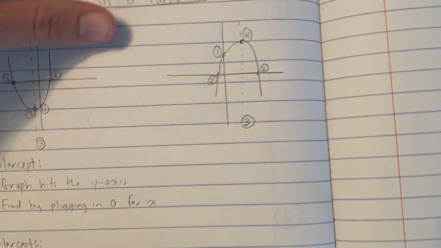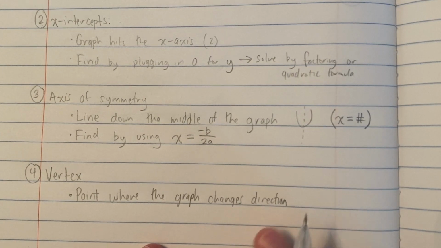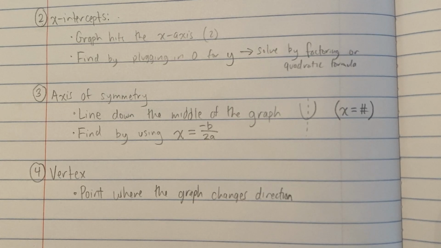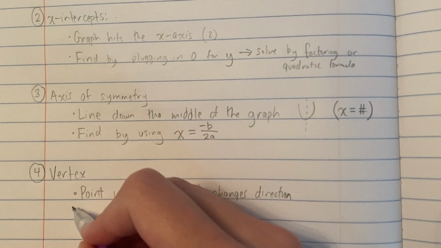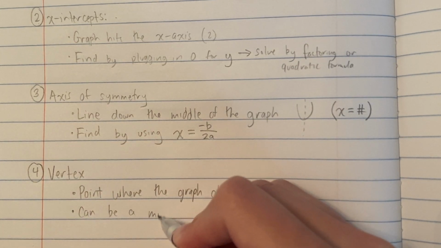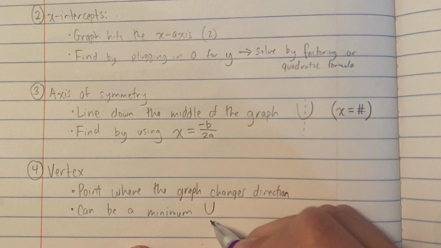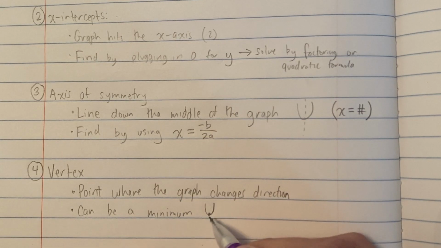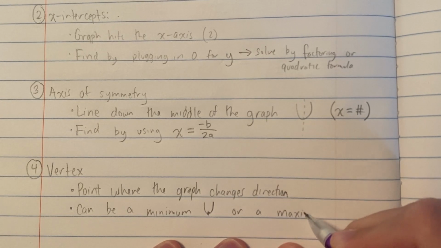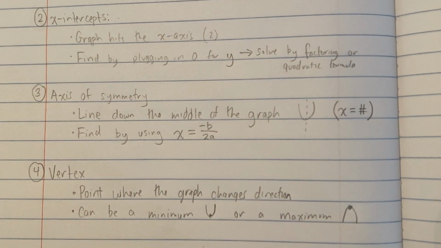Now the vertex is the point where the graph changes directions, but you notice on one of the graphs, the graph was going down and then hit the vertex and started going up. And on the other graph, it was the other way. It was going up and then it started going down. So the vertex can be a minimum. What does that mean? It means it's the bottom of the graph. If a graph is shaped like a U, the vertex is on the bottom of the graph. Or it can be a maximum. Sometimes the vertex is at the top of a graph. If the graph looks like this, then the vertex is actually at the top of the graph.